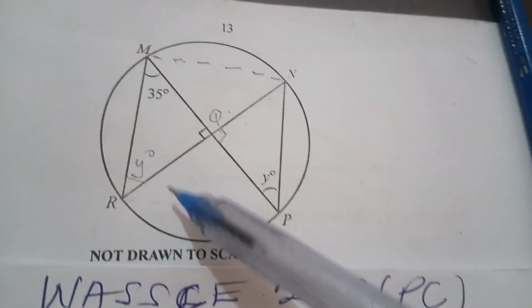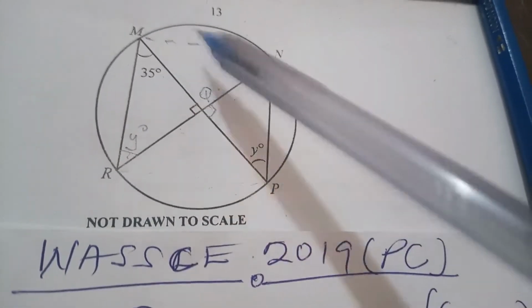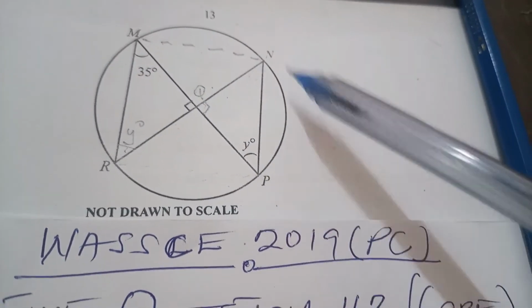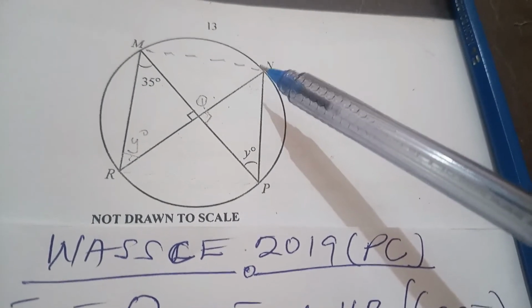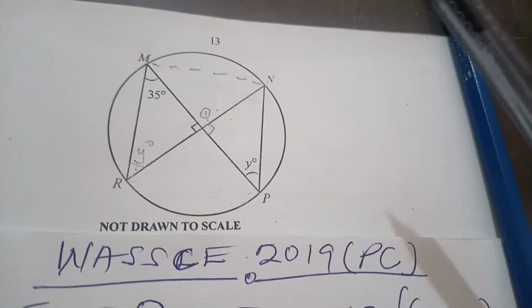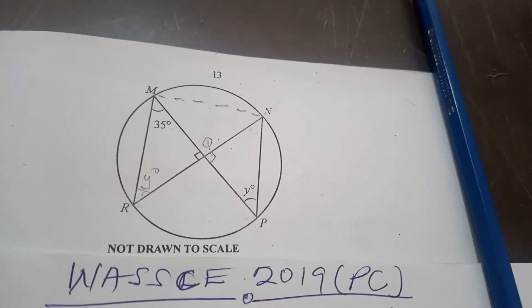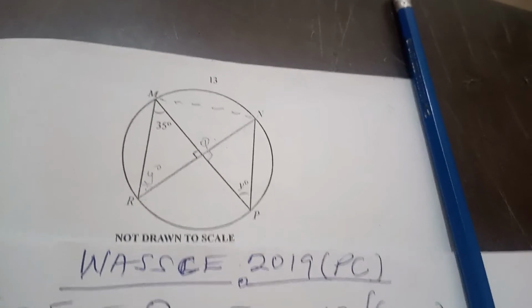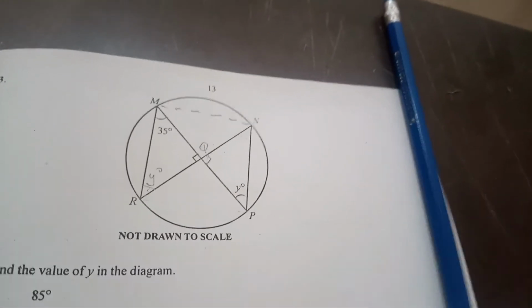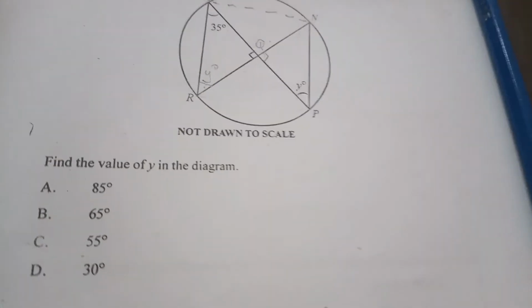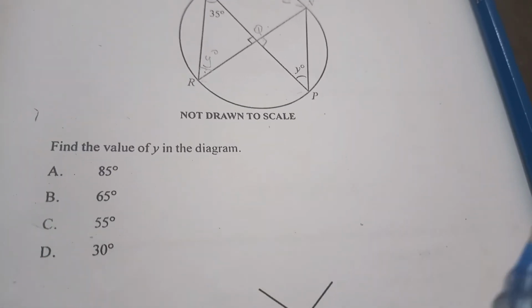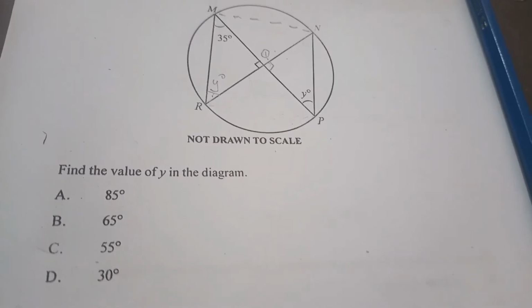And like we said earlier, if here is 55 degrees, because this chord MN subtends this angle and the same chord subtends this angle, and we said that according to theorem 2 they are the same, it means that if here is 55 degrees, here will also be 55 degrees. And because this question is an objective question, our answer is going to be C, which is 55 degrees. Thank you.